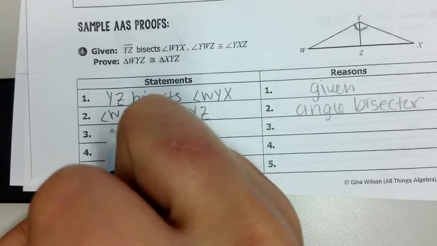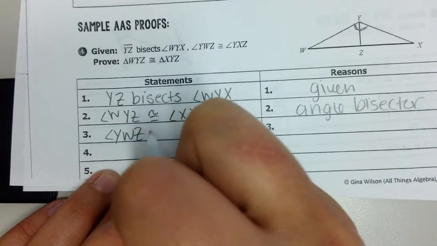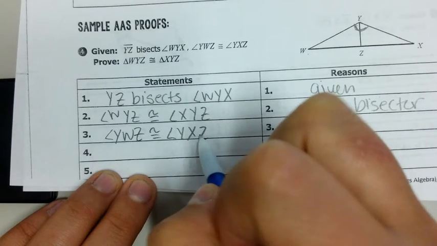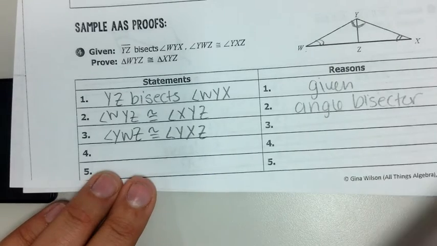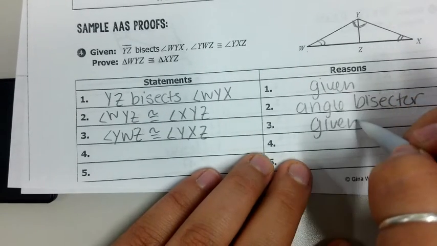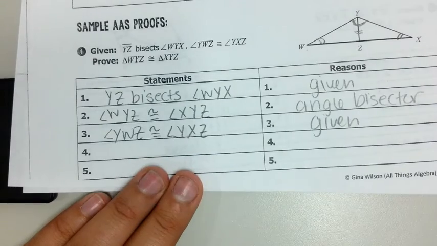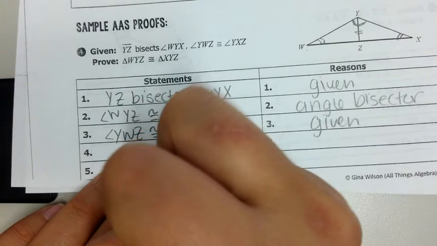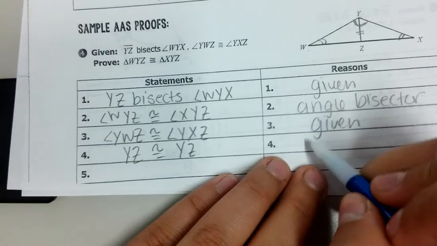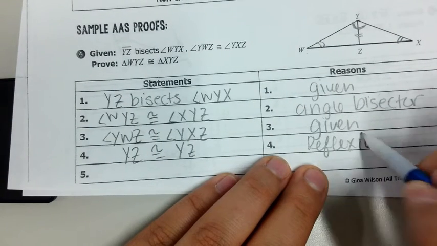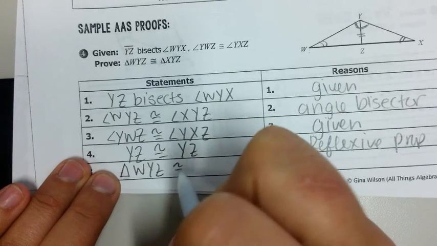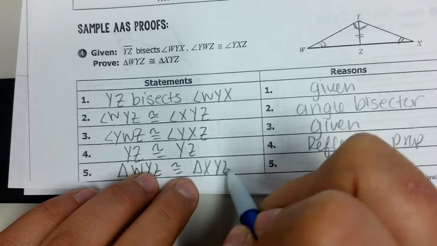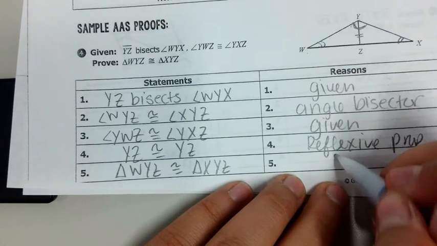Then we have angle YWZ is congruent to angle YXZ. So YWZ and YXZ, because that was given. Then YZ is congruent to YZ because it's the reflexive property. And triangle WYZ is congruent to triangle XYZ because angle, angle, side. Okay.